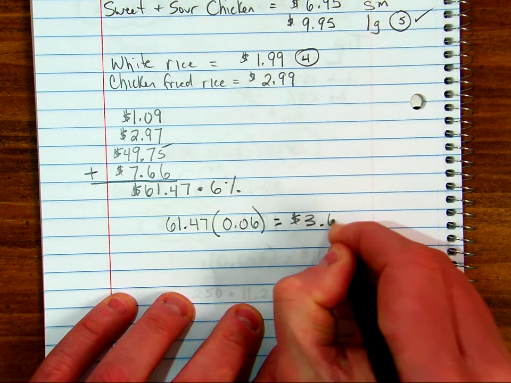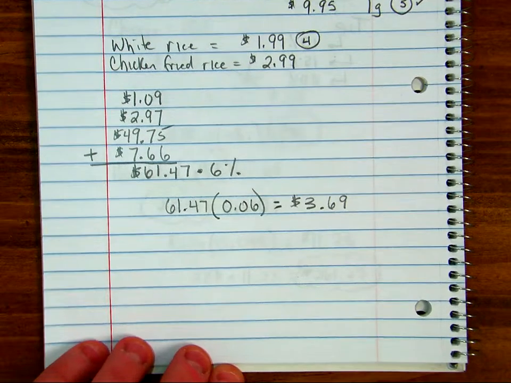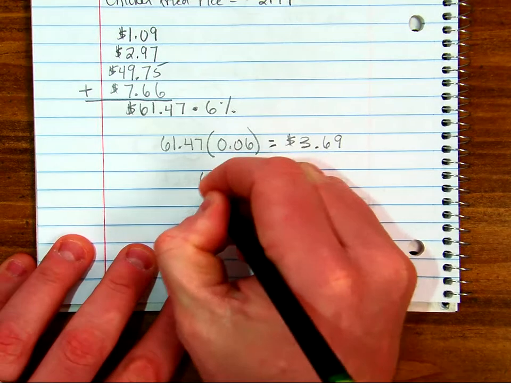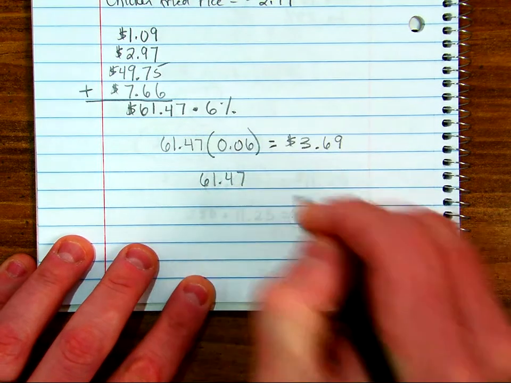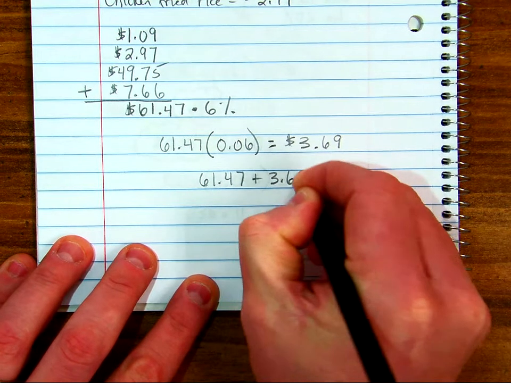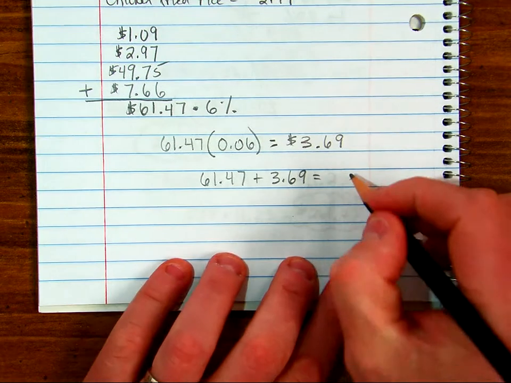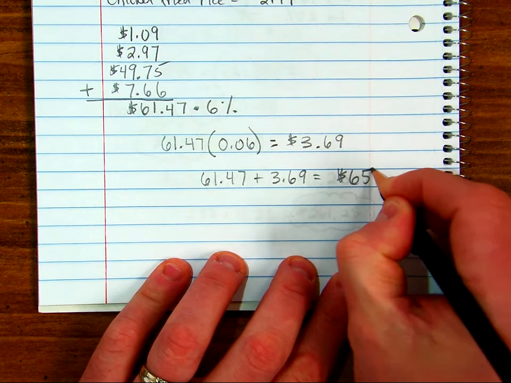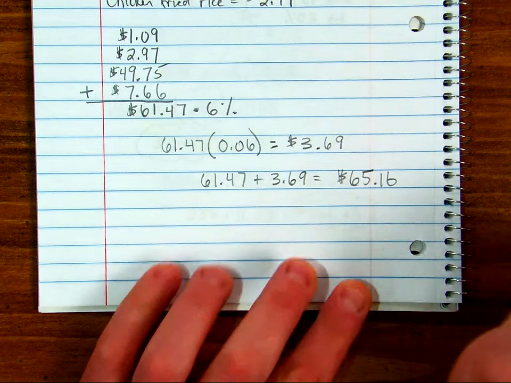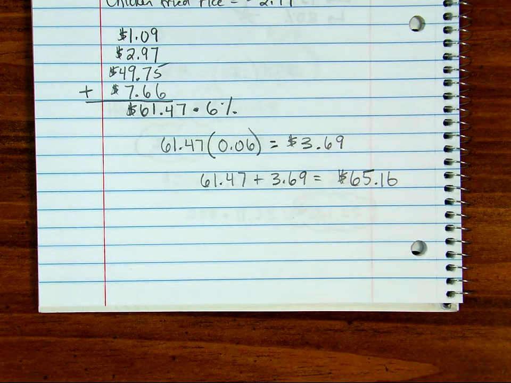So now we're going to do 61.47 plus 3.69, and you should get a grand total of $65.16. But wait a second, there's more. Our total is $65.16.